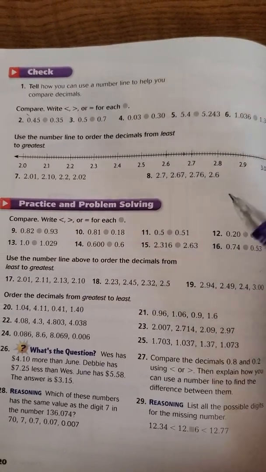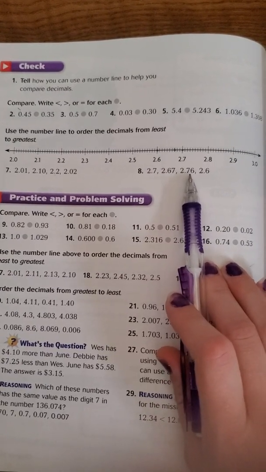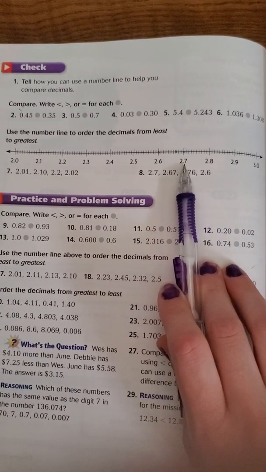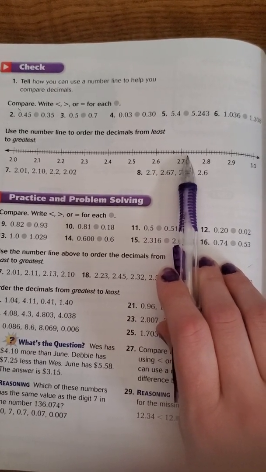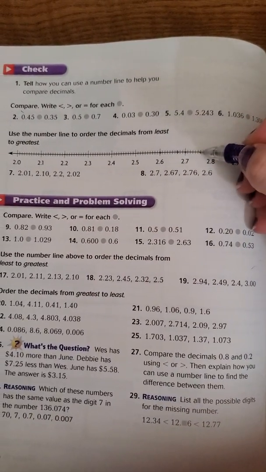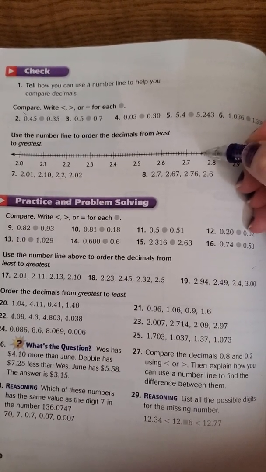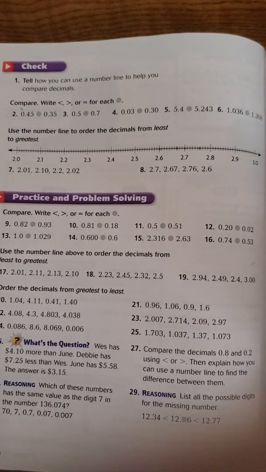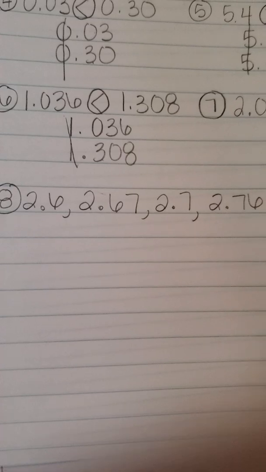The last number that we have is 2 76/100. Remember that hundredths values are in between the tenths. So here we have 2 7/10, 2 71/100, 72, 73, 74, 75, 76. And that is where we will put our 2 76/100 on our number line. And let's put that in our notes. 2 76/100.